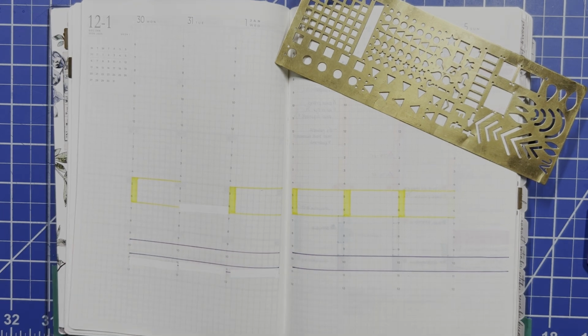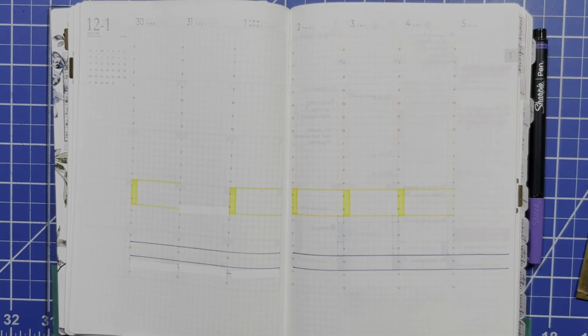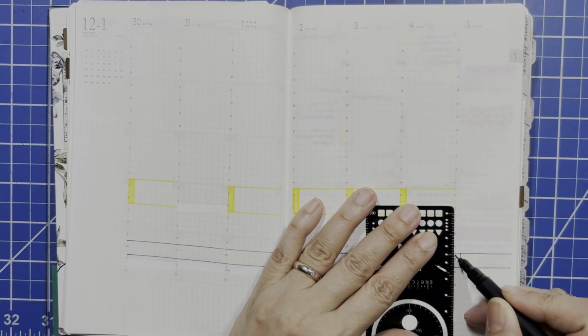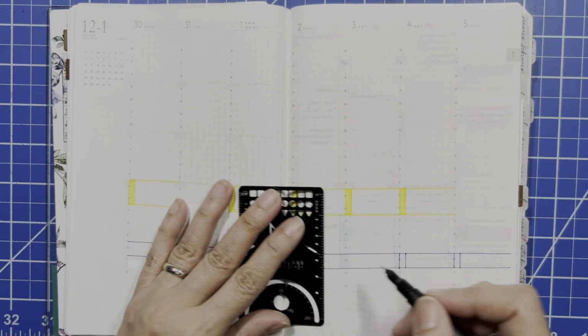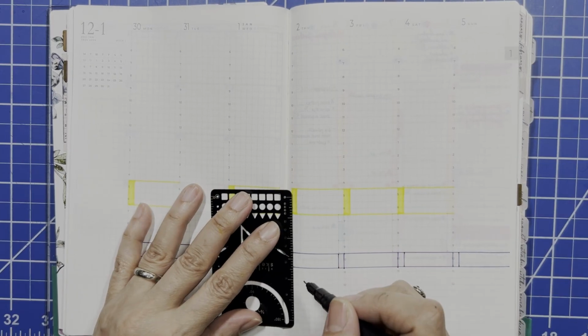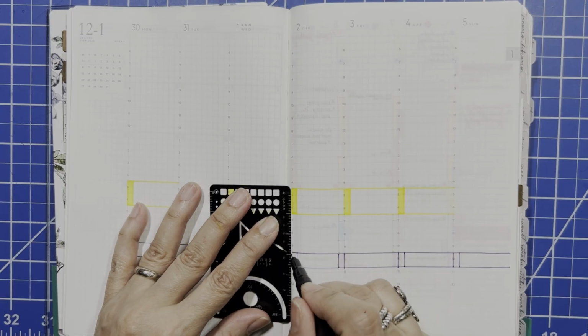Time blocking plays a major role in the setup of my weekly pages, so this ideal weekly spread is very important to help me remember what I'm supposed to be doing when.